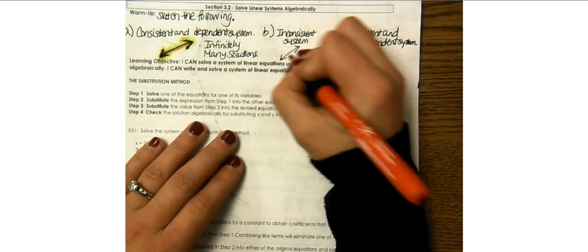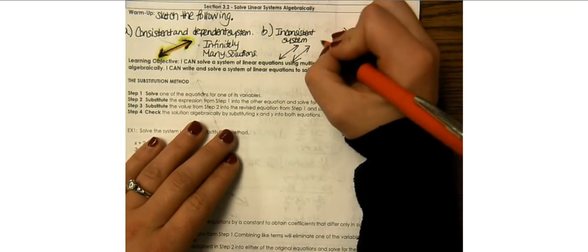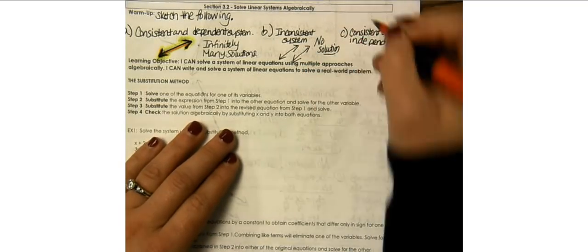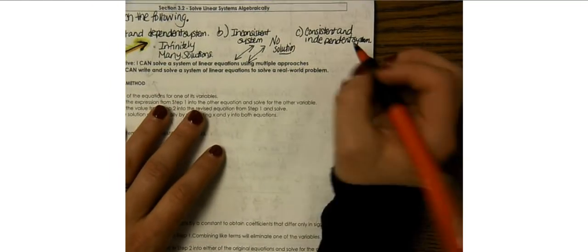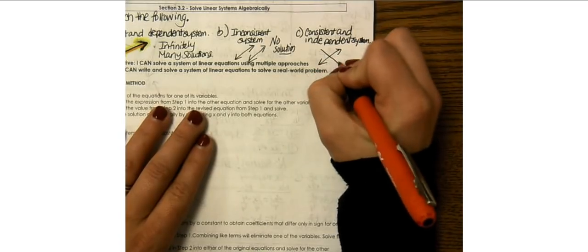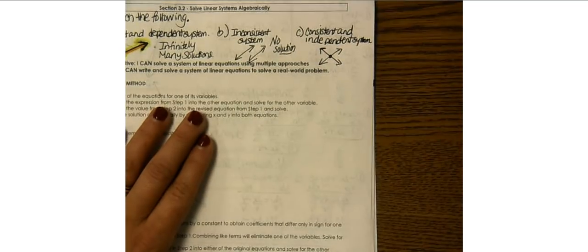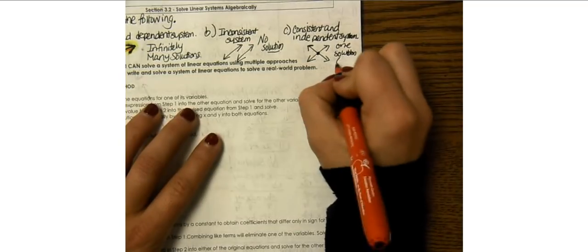An inconsistent system is a system that has two parallel lines. There is no point of intersection, so there is no solution. They are considered inconsistent. And finally, a consistent and independent system is where you have two lines that are going in independent directions and they only cross at one point. So there is one solution, just an ordered pair that we call (x, y).